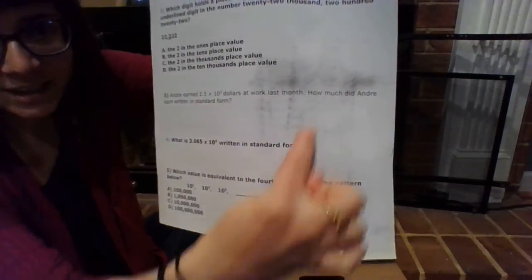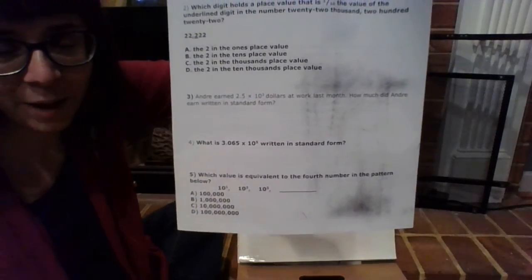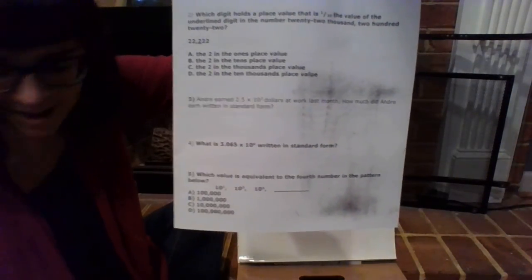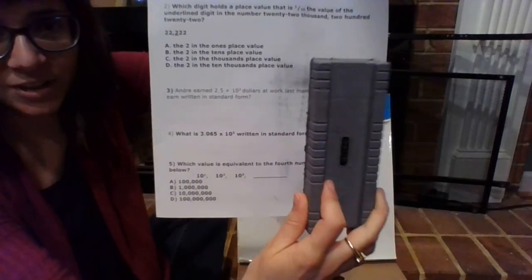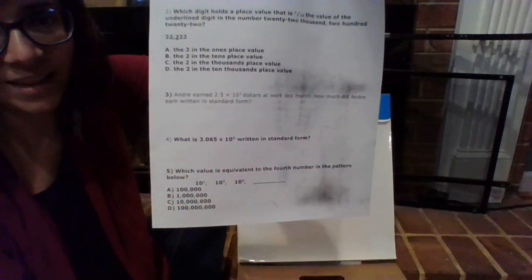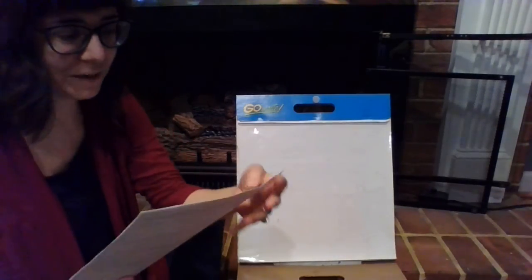So this is interesting because I was carrying this paper out to my car and I laid the dry erase eraser on top of the paper to carry it, and then it just got super dirty. So, oh well, I guess we can still read it.